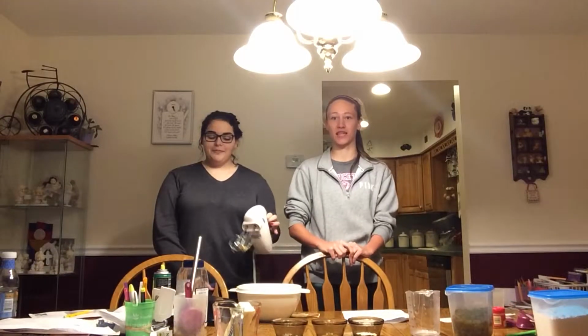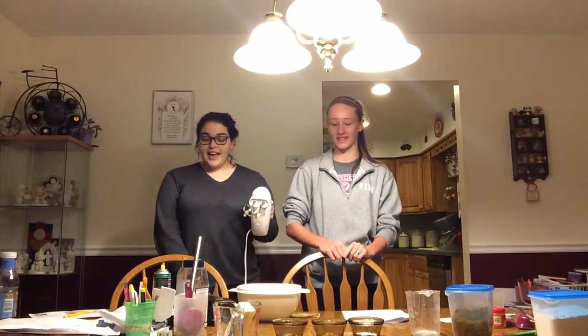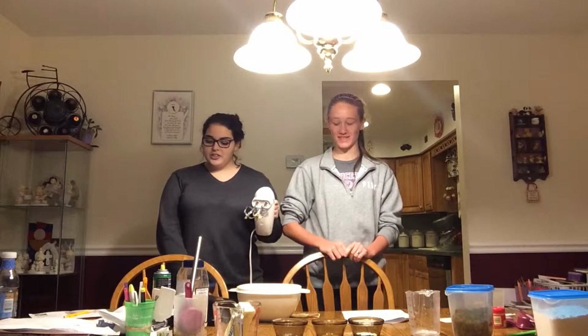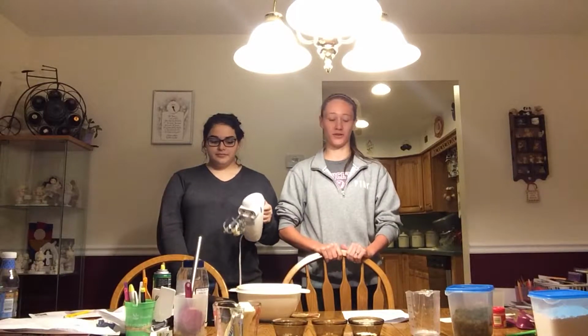Now it's time to blend it up. Today, we're going to be using an egg beater for this. This is similar to the lysosomes in a cell, which contain acid enzymes to break down materials and cellular debris, just as our egg beater is breaking down our individual ingredients. Once the ingredients are blended, it becomes a mixture, or a new substance.